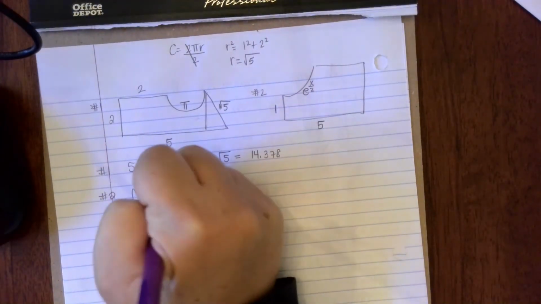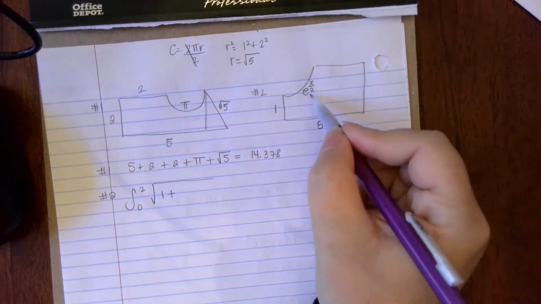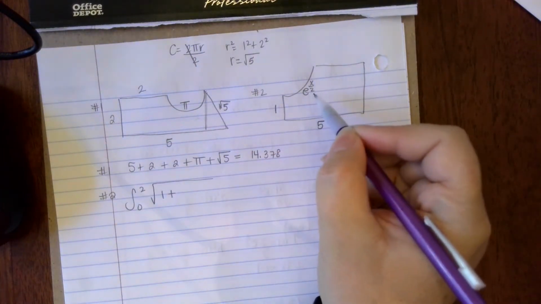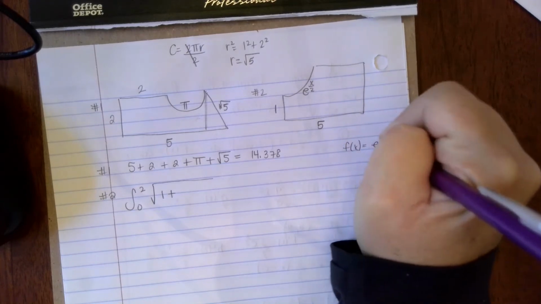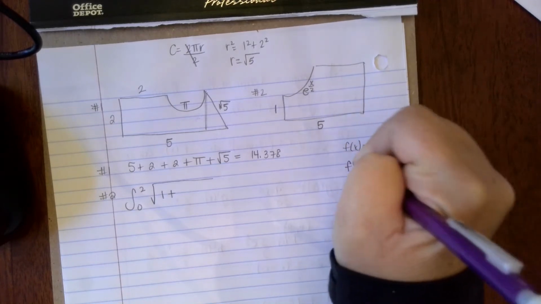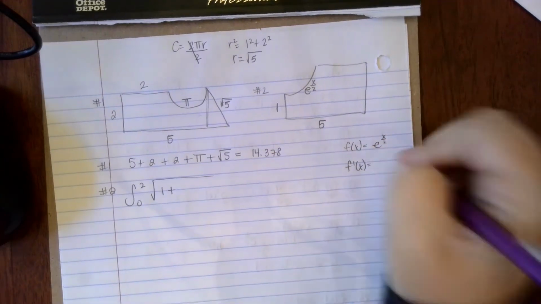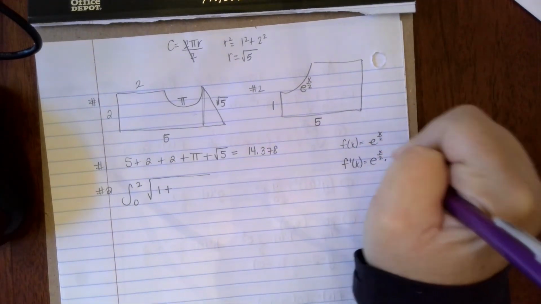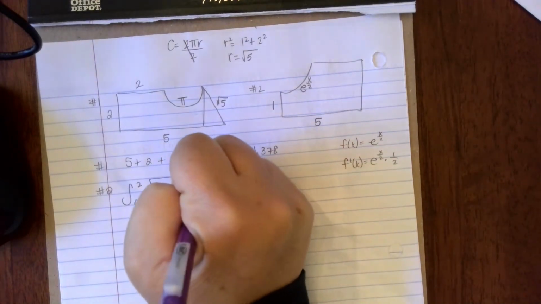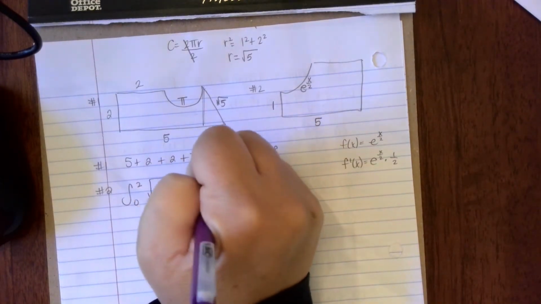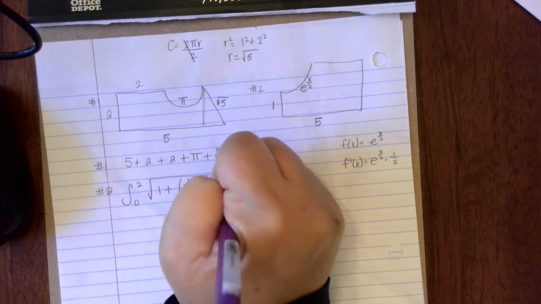The square root of 1 plus the derivative of this squared. Well, if f of x is equal to e to the x over 2, f prime of x is equal to e to the u times the derivative of u. So it's 1/2 e to the x over 2, quantity squared.